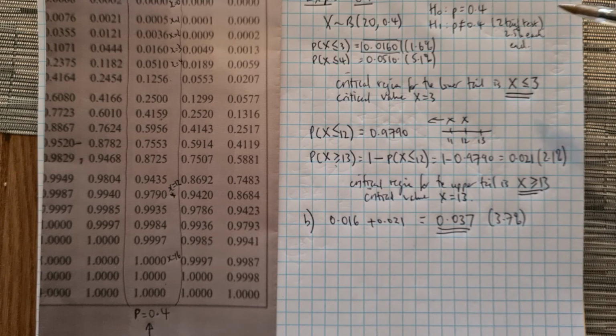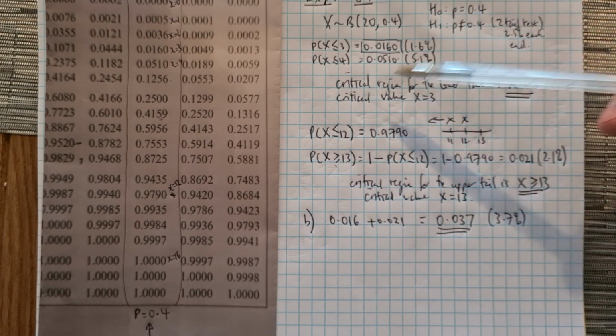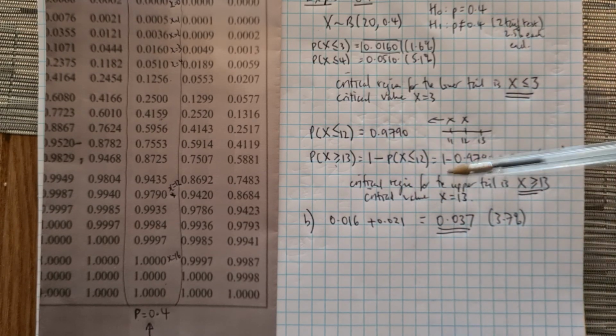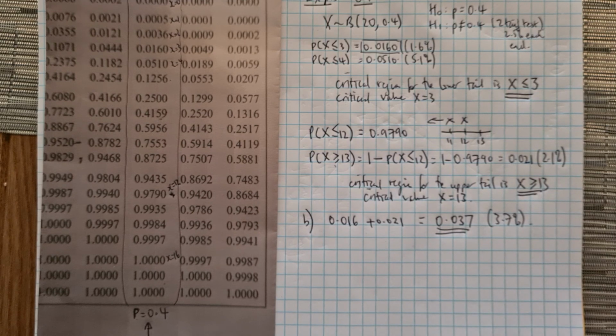So I hope by going through that question, it's obviously another example for you anyway, but hopefully that clarifies the difference that some people have been emailing about critical regions, critical values, and indeed the actual significance level of the test. Good luck with the exercise, everyone.